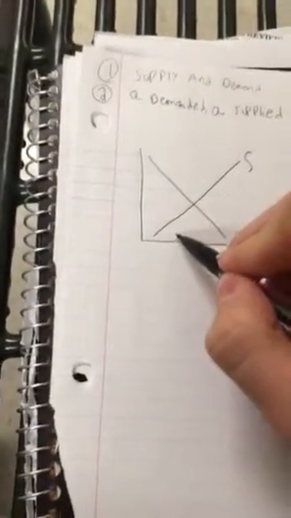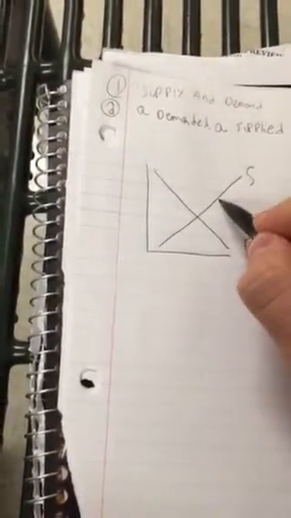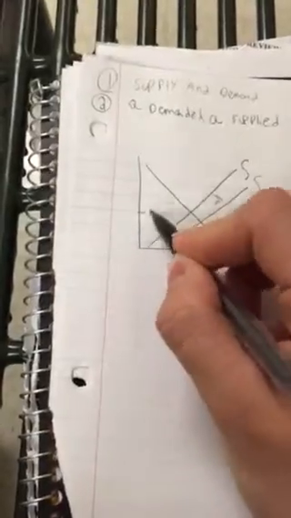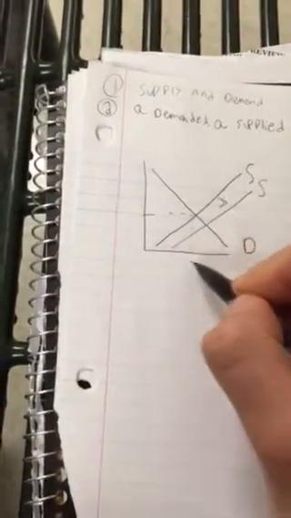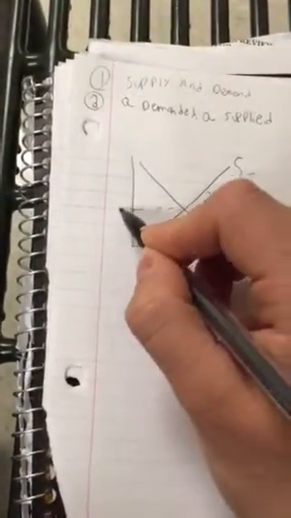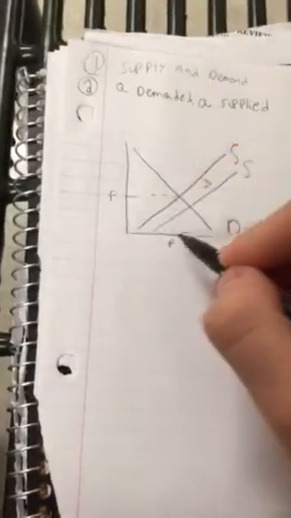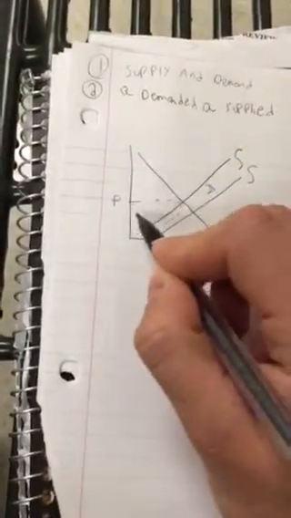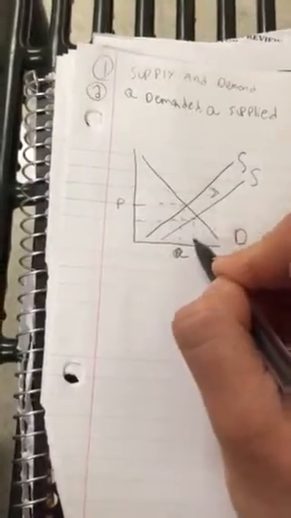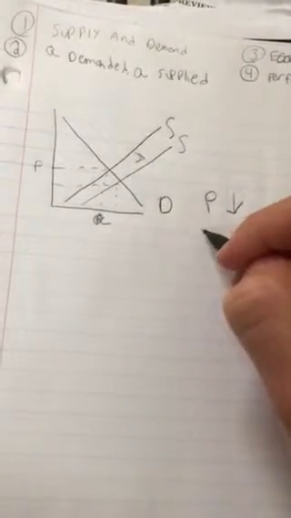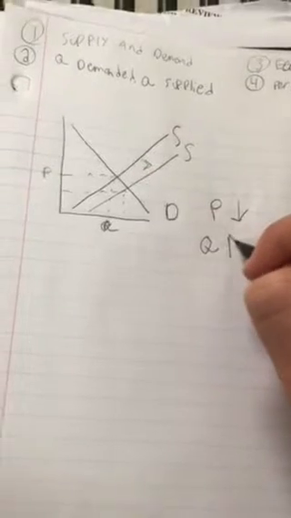An increase in supply, so say a shift of supply to the right, will bring a new supply. The new equilibrium, as this was the beginning, P, Q, the new equilibrium for an increase in supply will be the price going down and the quantity going up.